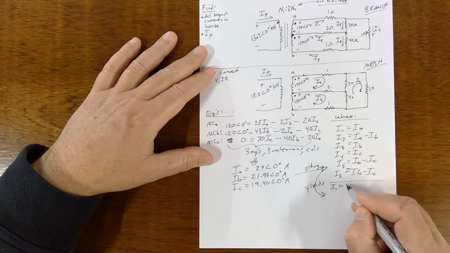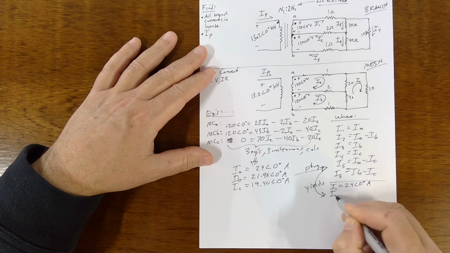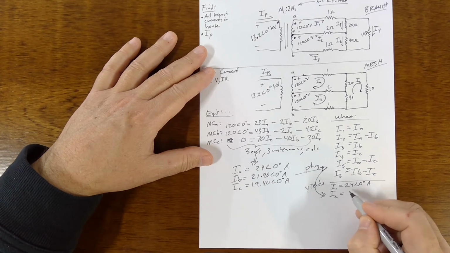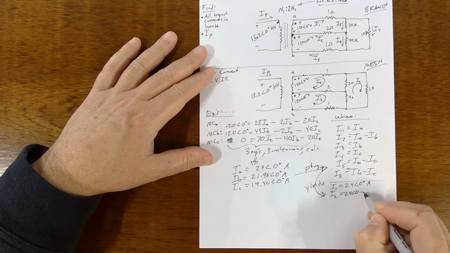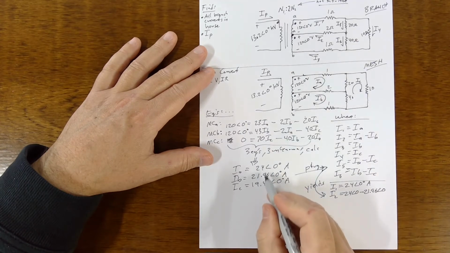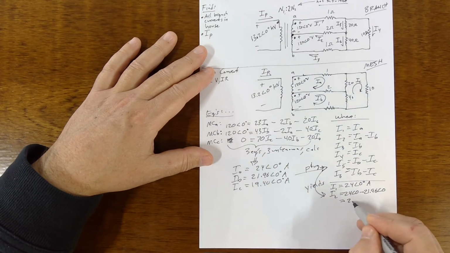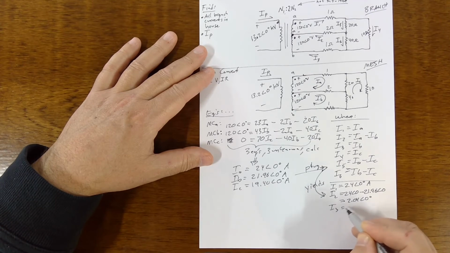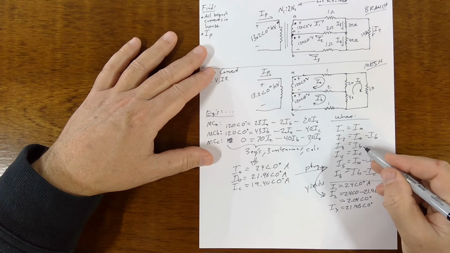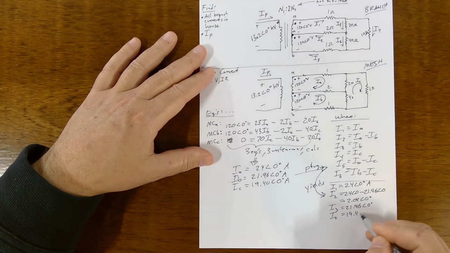So I1 is just IA, so 24 angle 0 amps, right? I2 is 24 angle 0 minus 21.96 angle 0. It's these two, IA minus IB, which is 2.04 angle 0. I3 is 21.96 angle 0. It's just IB, and I4 is just IC, which is 19.40 angle 0.